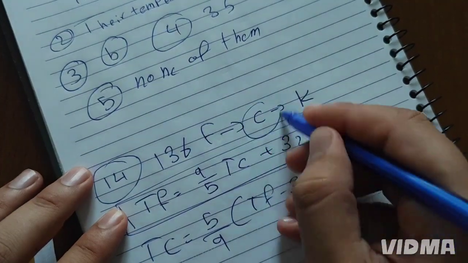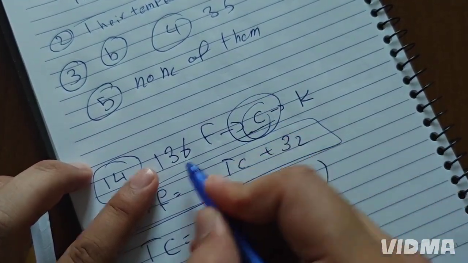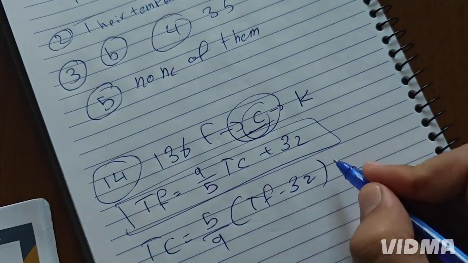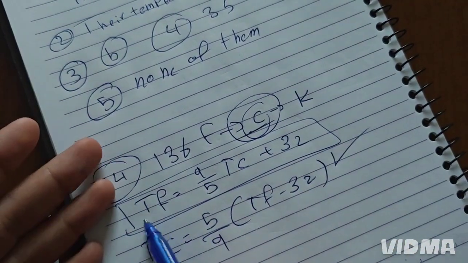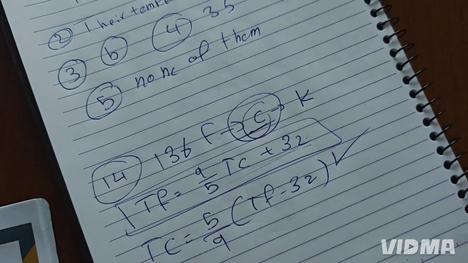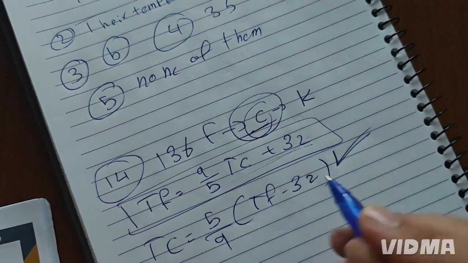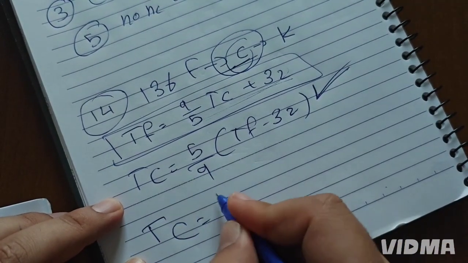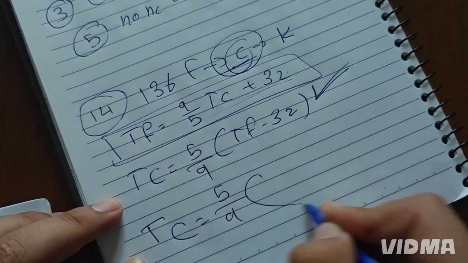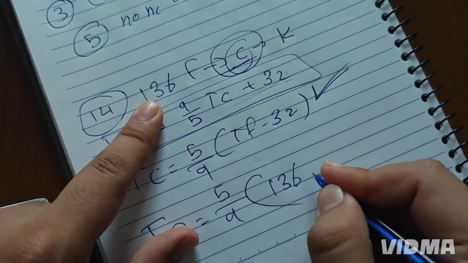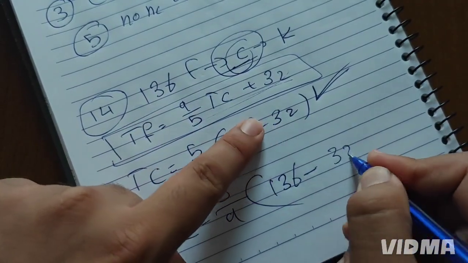But the question gives the temperature in Fahrenheit, and you have to convert it to Celsius. Use the second rule immediately, because if you use the first one, you have to rearrange the equation, which takes time and you may make a mistake. So TC, the temperature in Celsius that you want to find, equals 5/9 times the bracket of 136 minus 32.